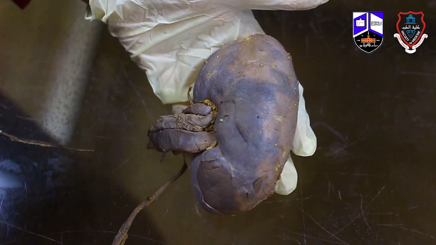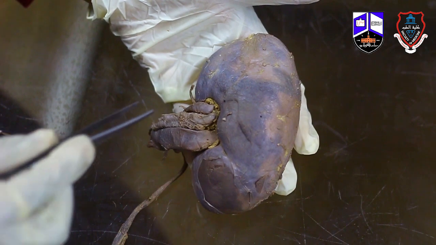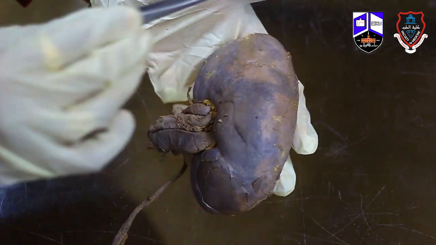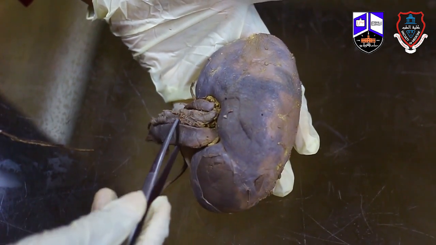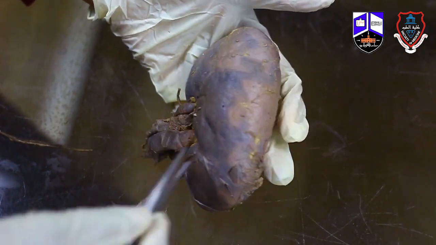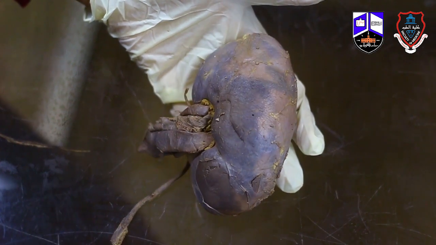Okay, now here is the kidney outside the body. This is the upper border, or the upper pole. This is the lower pole. This is the medial surface showing the hilum. And this is the lateral convex border.